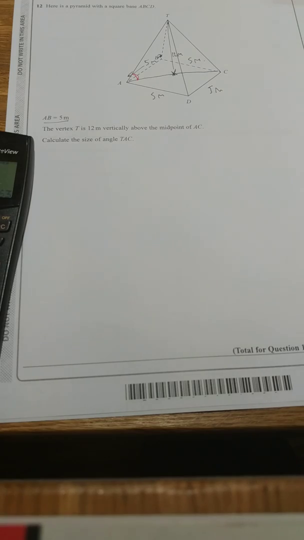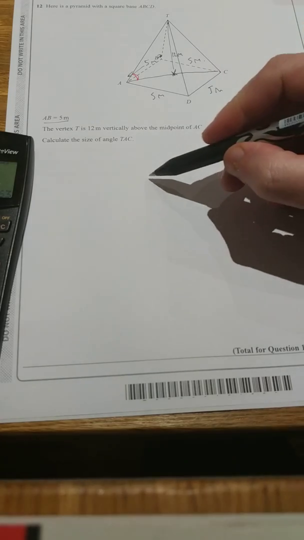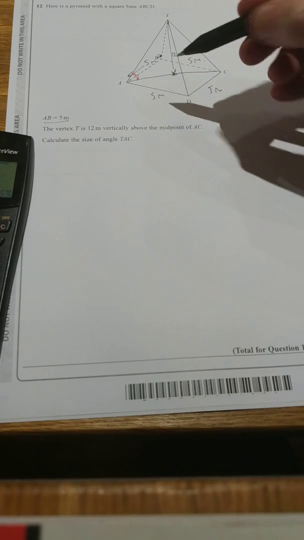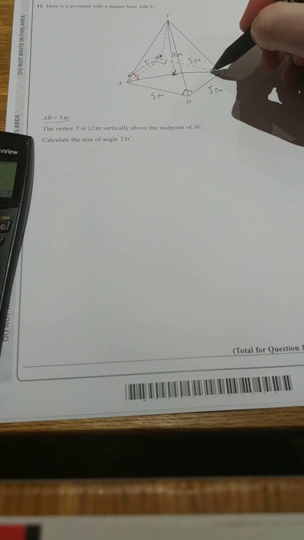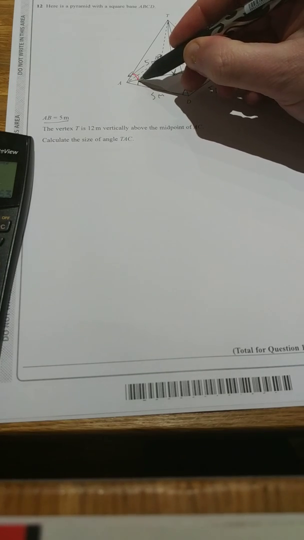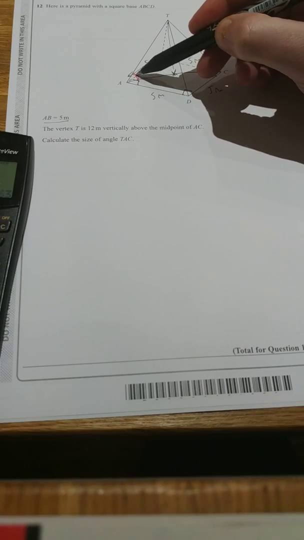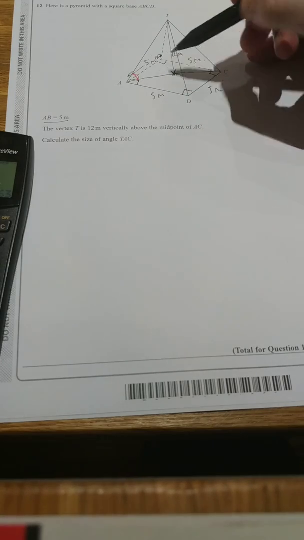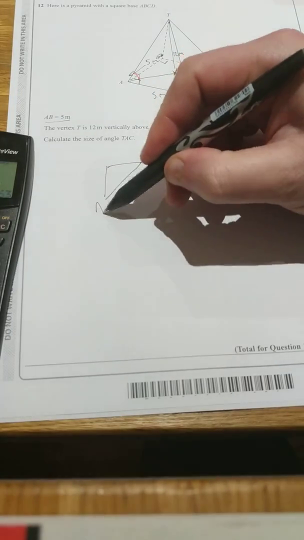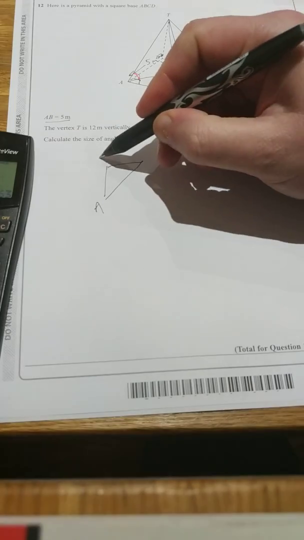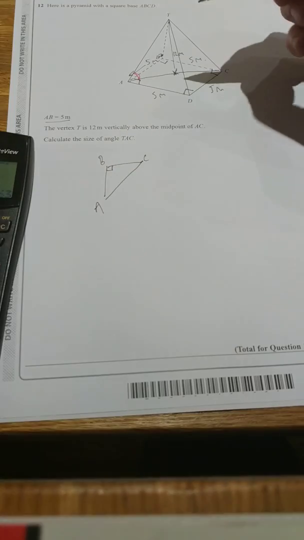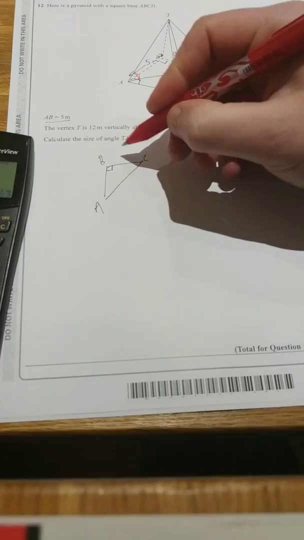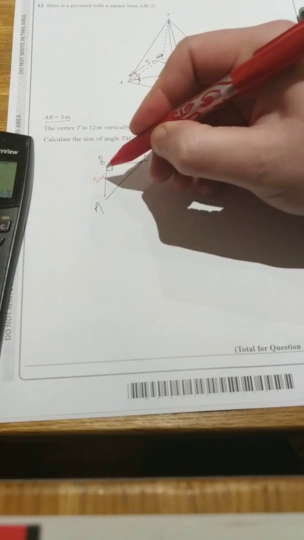Okay, so the first thing I'm going to do here is take out a shape from the bottom of that. Because this is a square, I could have put this on beforehand, but all of those are right angles, the ones on the base. We're not interested in the base one in the end, but let's take out that triangle, which is A, B, C. So you can see it there. It's got a right angle in the corner because it's a square base. It's got 5 meters there, 5 meters there.